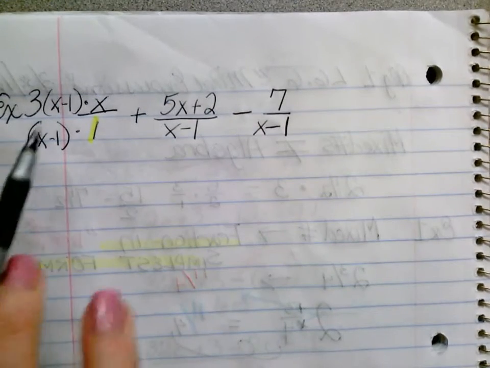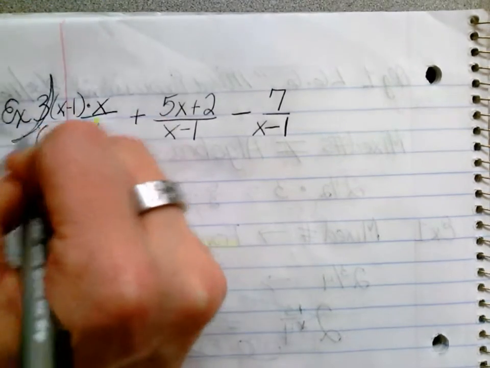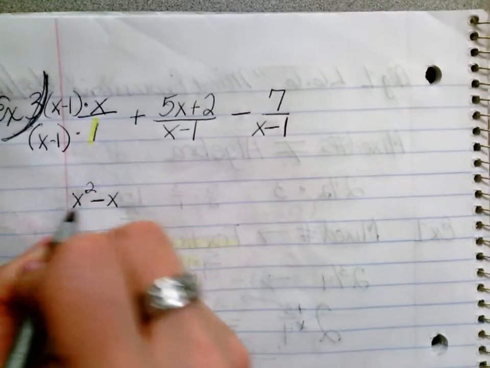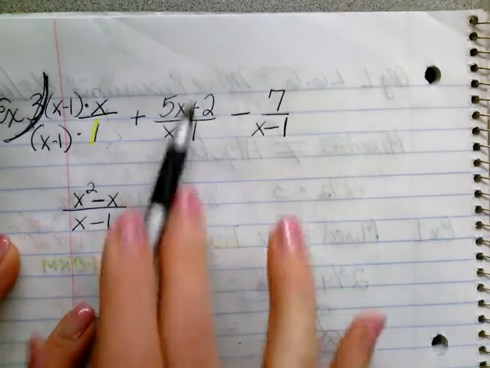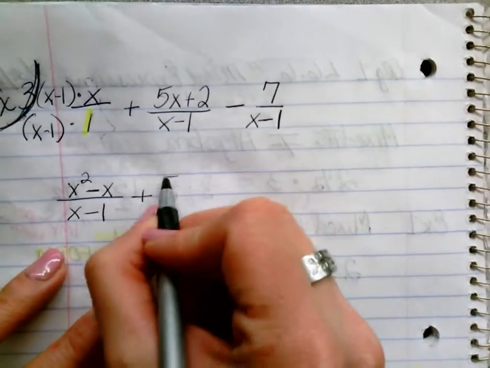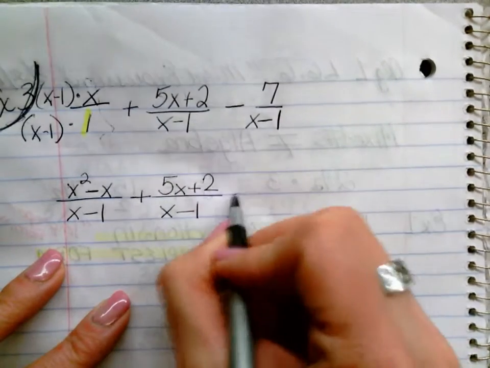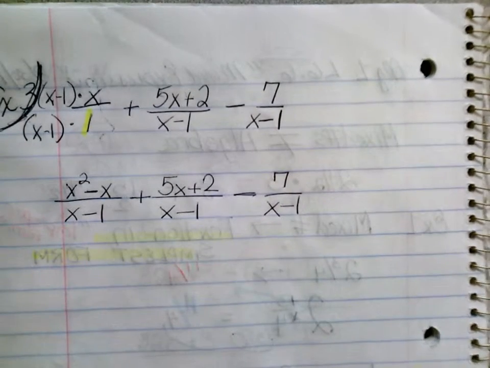Okay, so this becomes x squared minus x over x minus 1. That's what this became. Nothing changes here. Plus 5x plus 2 over x minus 1 minus 7 over x minus 1.